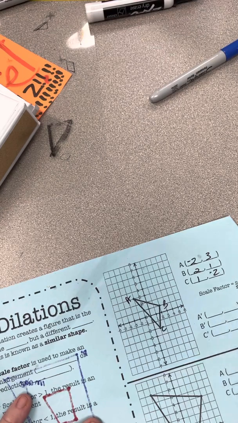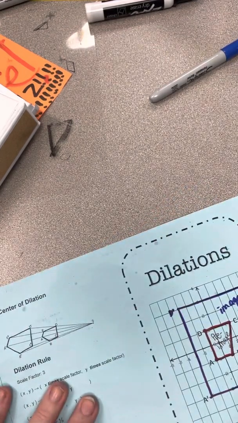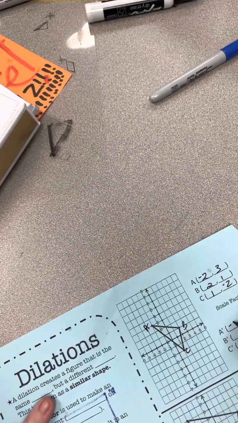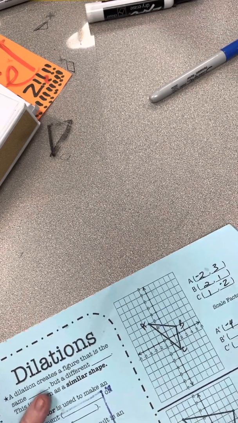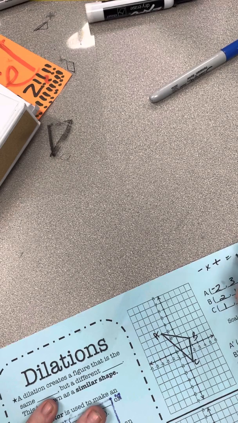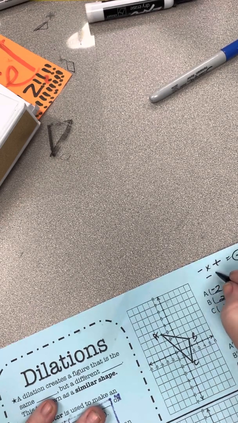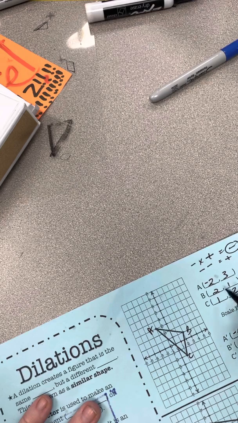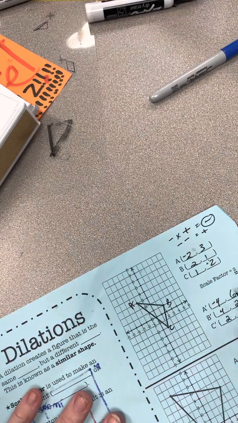Now our scale factor is 2, so we learn from over here, we're just gonna multiply our x and y by our scale factor. So I'll do 2 times -2, that gives me -4. You gotta keep the negative. When you go negative times a positive, your answer is always negative. If you go negative times a negative, then you get a positive. 3 times 2, that's positive and positive, is a 6. 2 times 2 is 4. 2 times 1 is 2. 2 times 1 is 2. Here's another negative. -2, that's going to be -4.